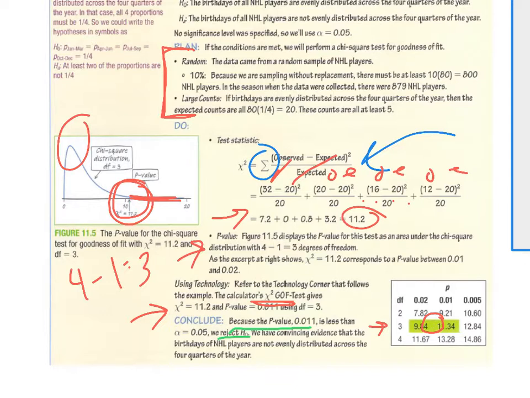So we have convincing evidence that the birthdays of NHL players are not evenly distributed across the 4 quarters of the year. Now, you did not narrow that down to say that there are more of them in that January to March. You're just saying that they are not evenly distributed because that's what your alternative hypothesis was. It's just that they are not evenly distributed.